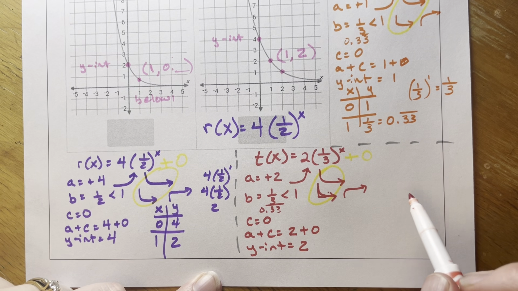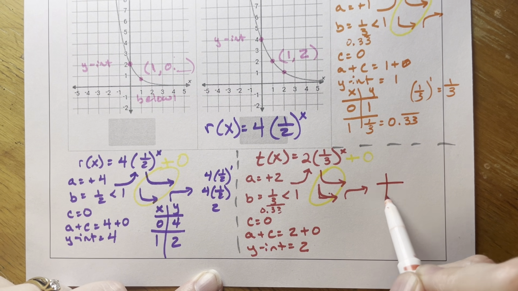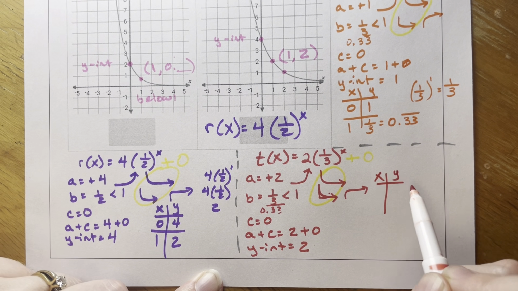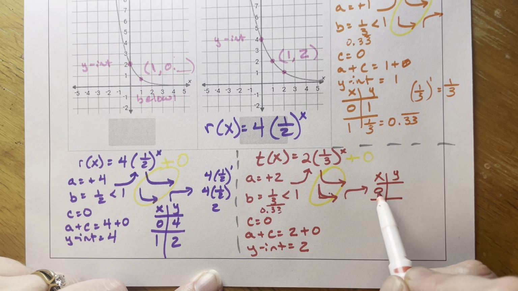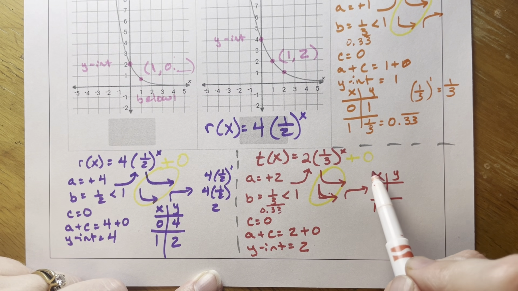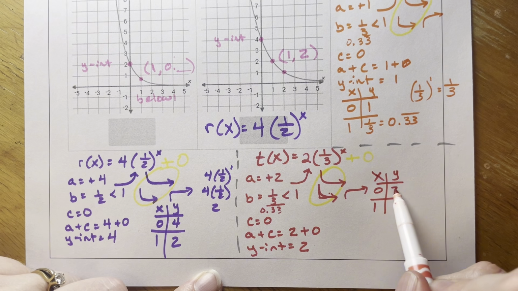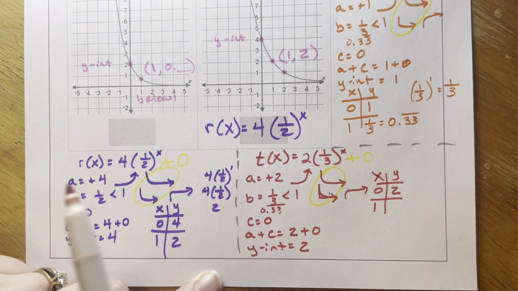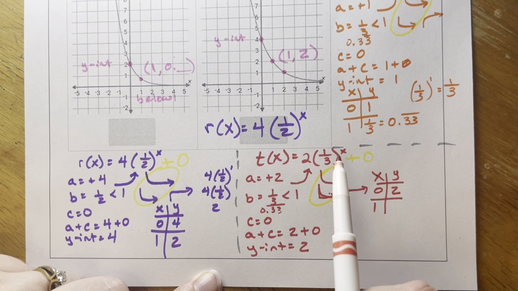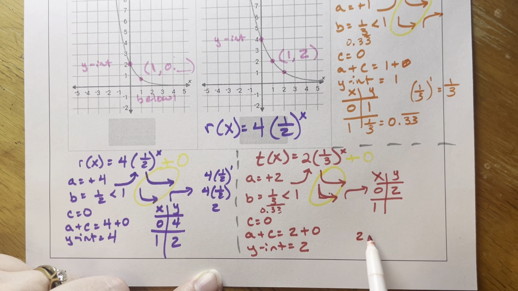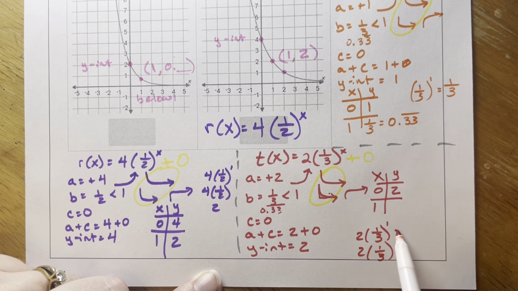So let's go verify one last point with a small t-table of x and y. So I look at x values of 0 and 1. So when x is 0, my y-intercept is 2, which we already found. And then plugging in a 1 for the x, I have 2 times 1/3 to the first power. So 1/3 to the first power is just 1/3. And 2 times 1/3 is equal to 2/3.